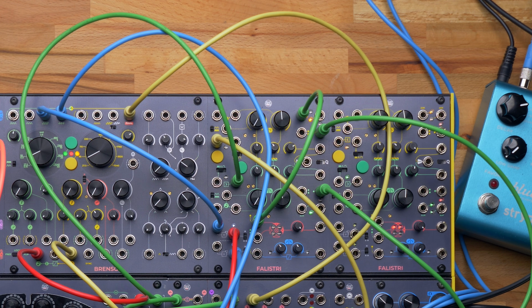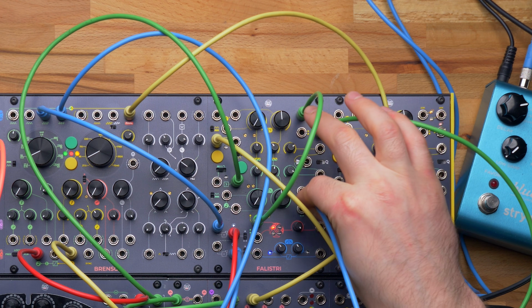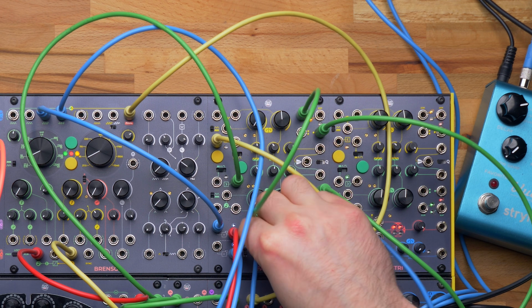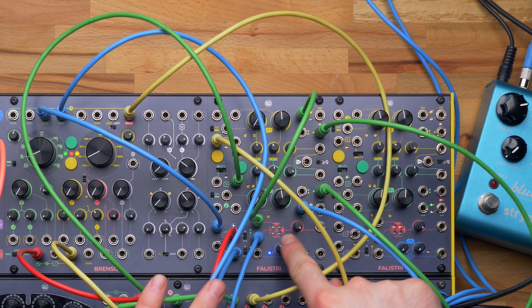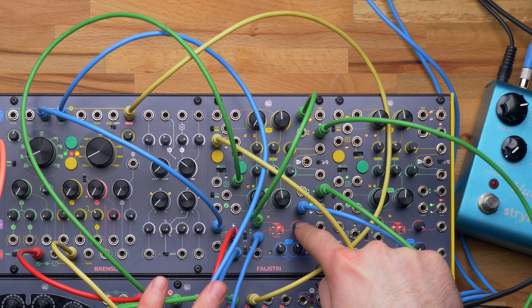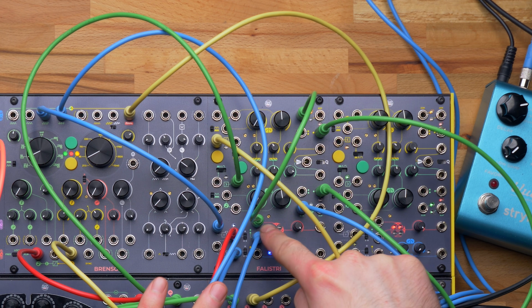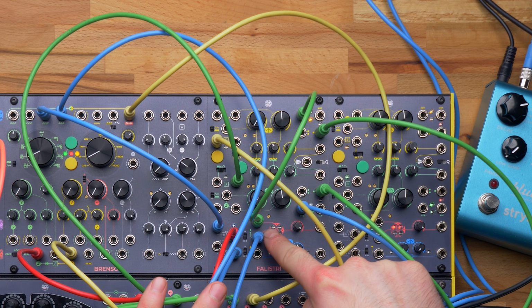So this is one, and this is two. Now you should be able to see that only every now and then we have some pulses here. And this is because the 4-quadrant multiplier now works just when both signals are positive.